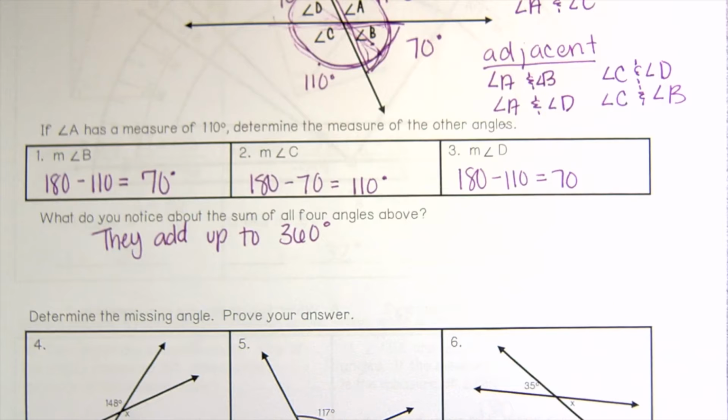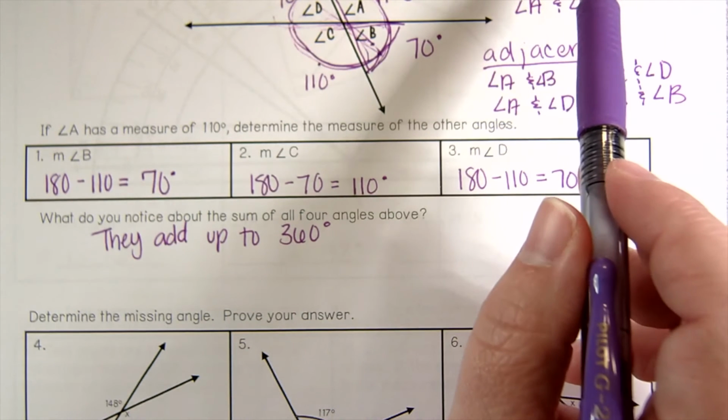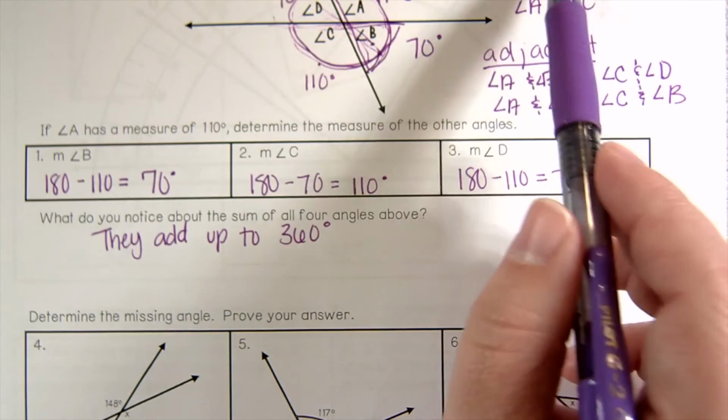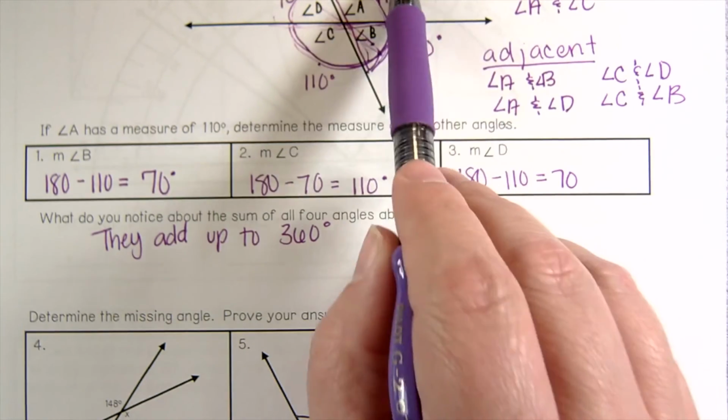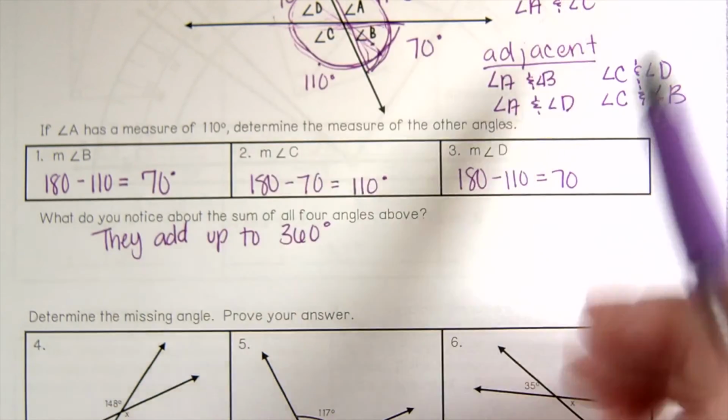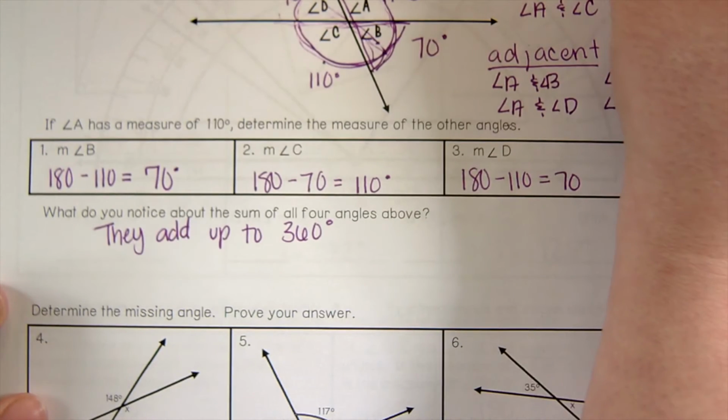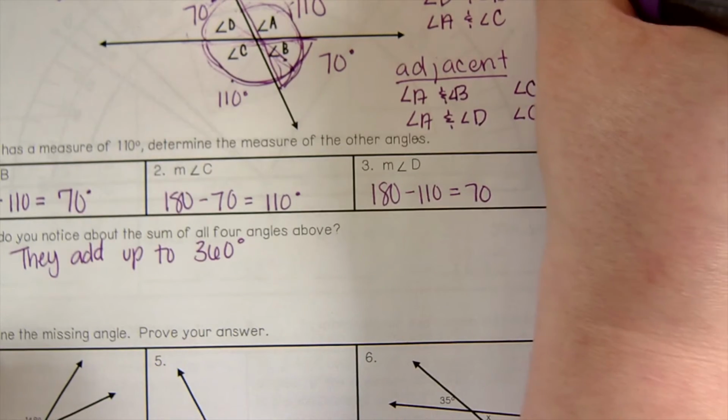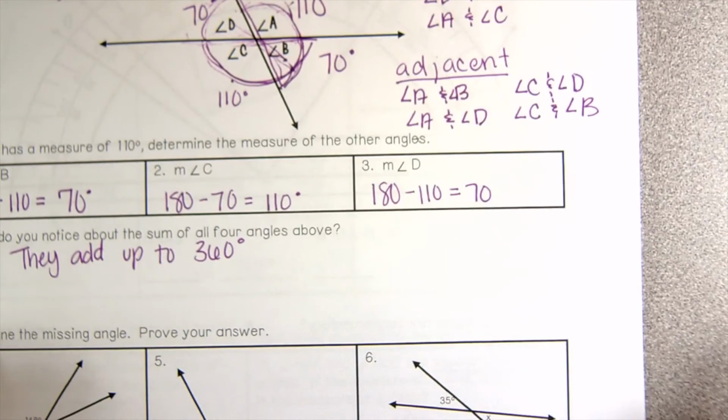Alright, also notice, what do you notice about vertical angles? What's the relationship between vertical angles as far as their measurements? It's the same. So vertical angles, those are congruent. They are the same. Why do they call it vertical? Congruent means same.